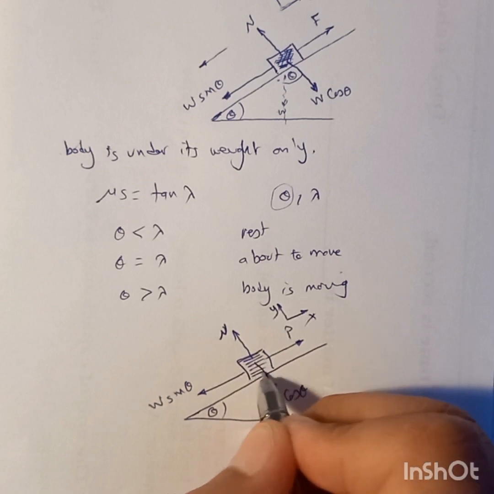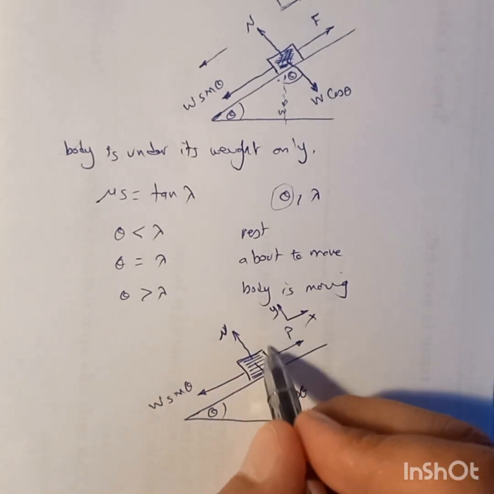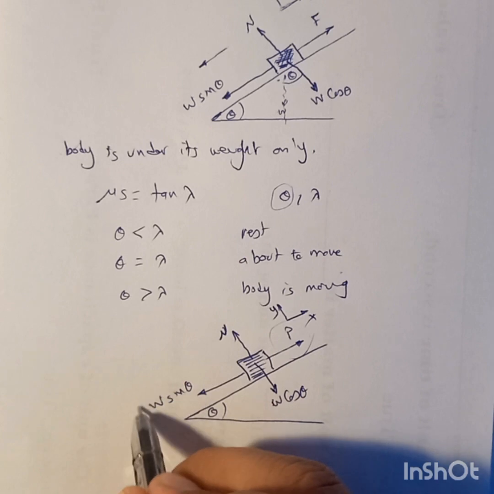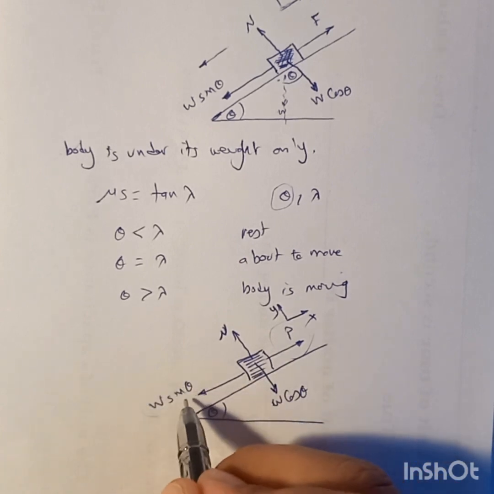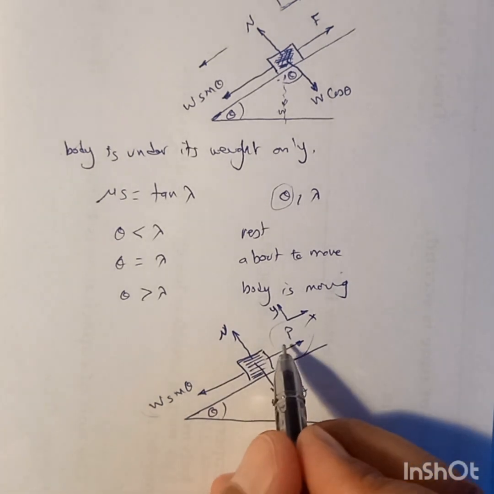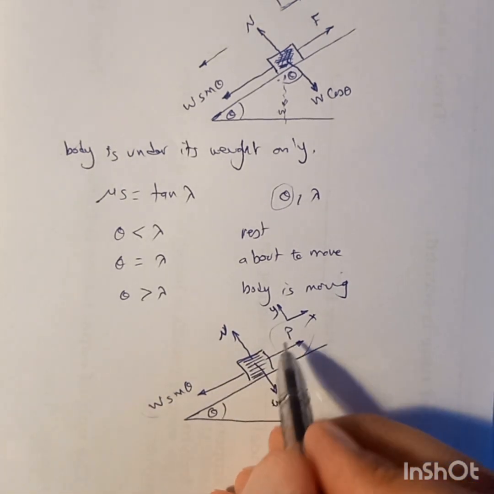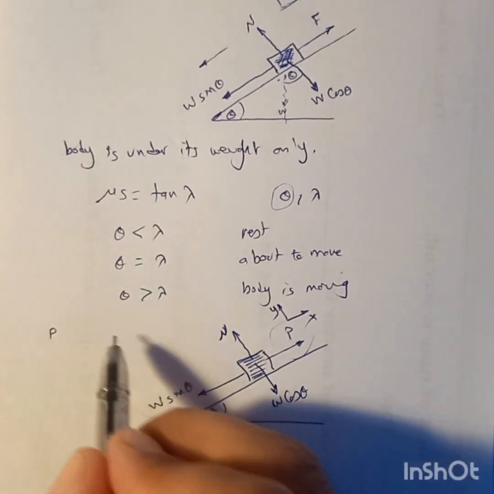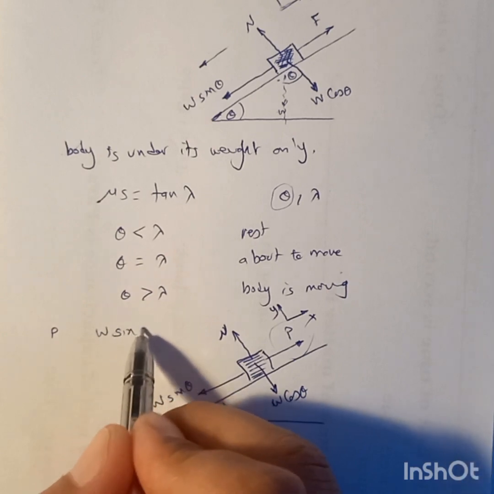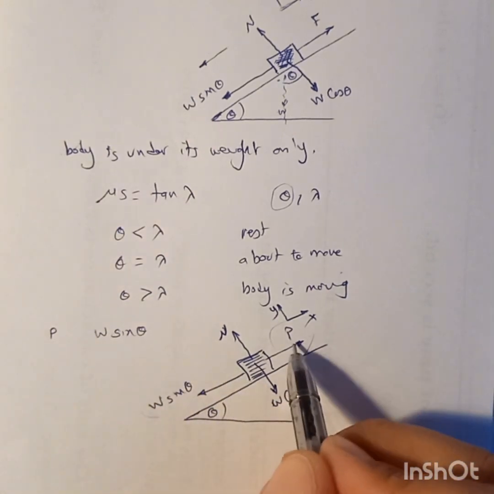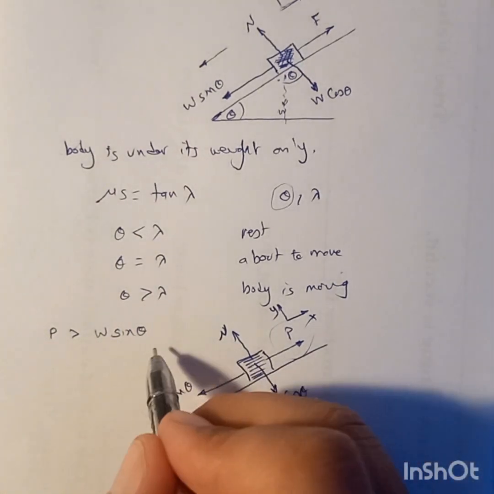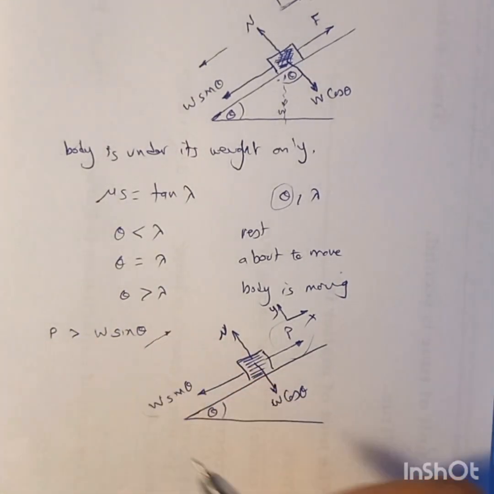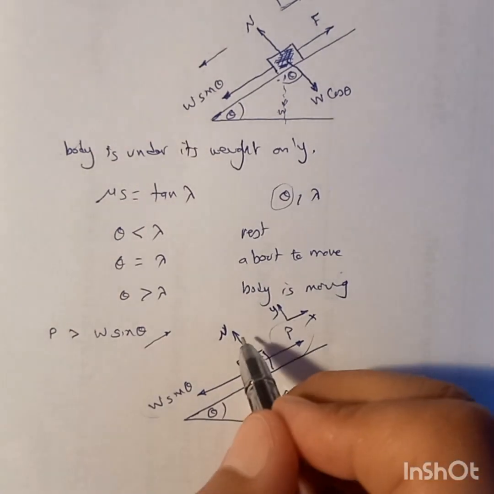Here we have to compare the components of forces acting on this body in this direction. In this case, we compare P and W sine theta. If P is greater than W sine theta, then the expected motion direction is up the inclined plane in this direction.